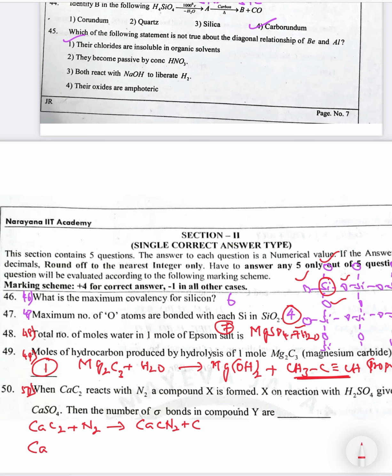Whatever CaCN2 is formed reacts with sulfuric acid, H2SO4. Then CaSO4 is formed, and what is left is NCN with hydrogens. Now let's see the structure of this compound: N≡C, N, H, H. In this compound, how many sigma bonds are there? Here 1, 2, 3, 4, 5.